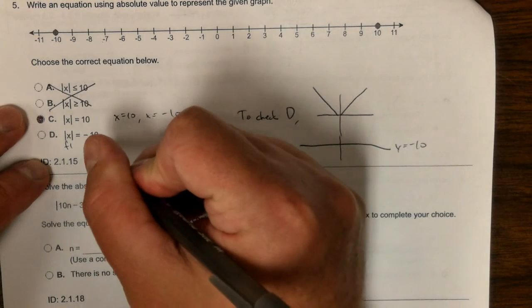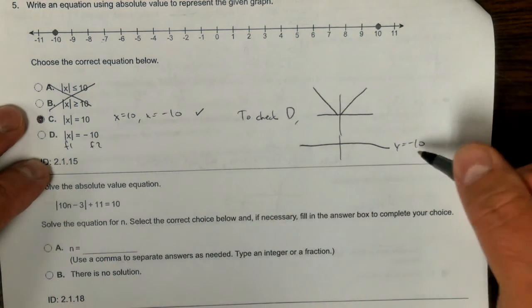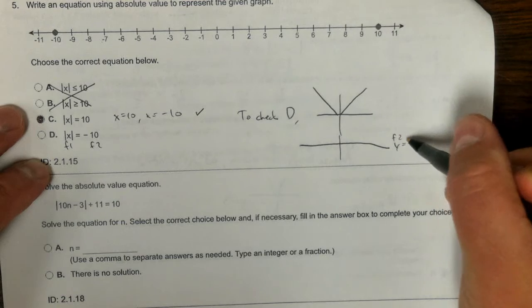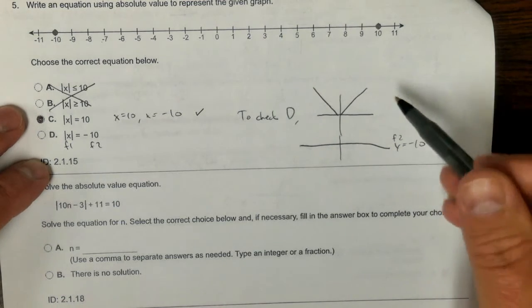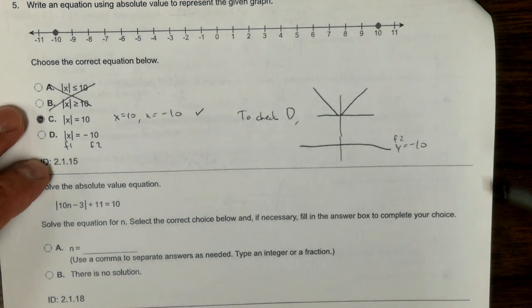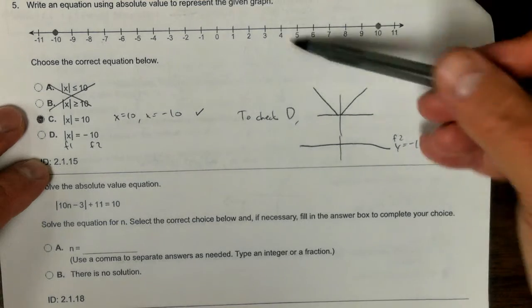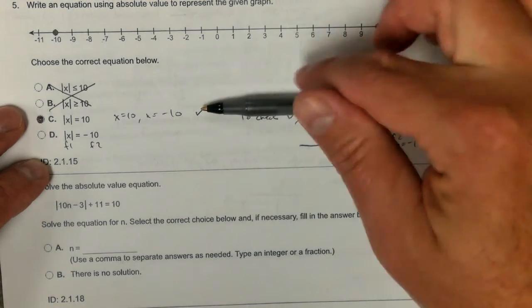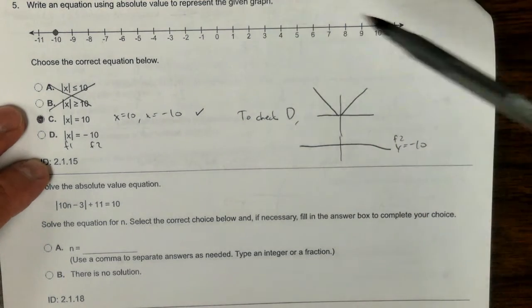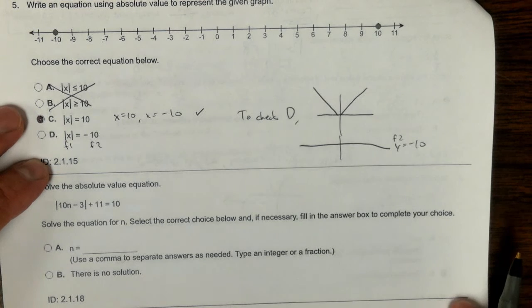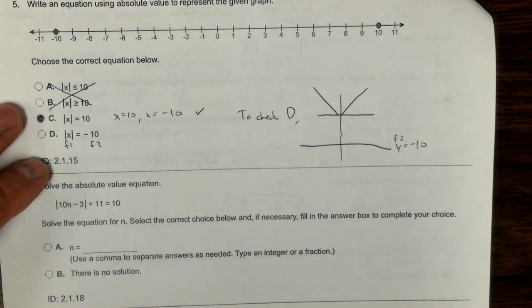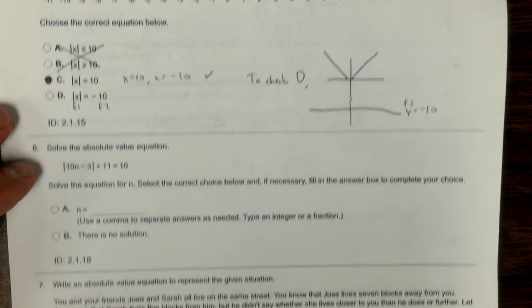Because again, function 1, function 2. So this would technically be function 2 equal negative 10. It does not cross. But positive 10 would, at negative 10 and positive 10. So I encourage you to use your graphs to your advantage and to rule out choices.